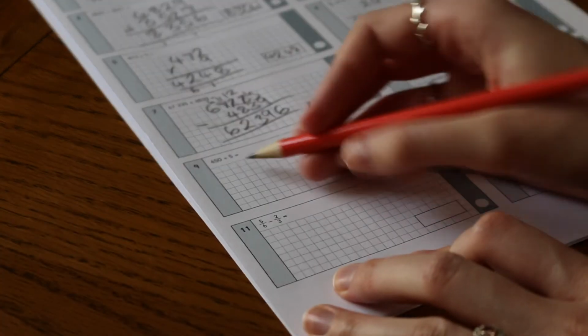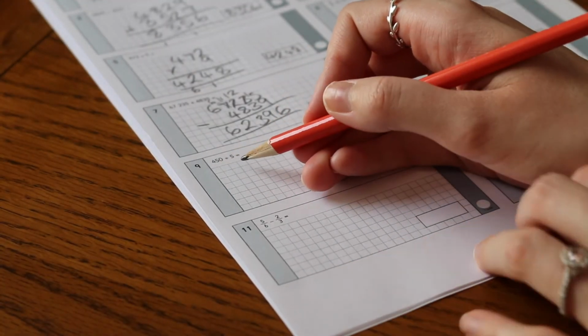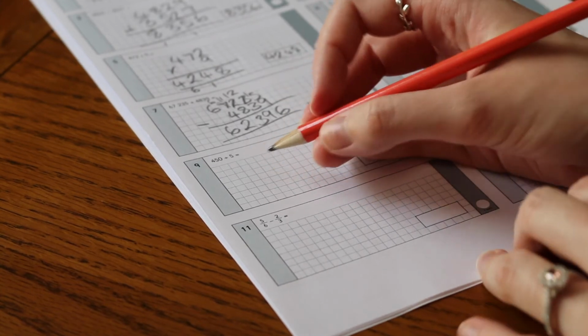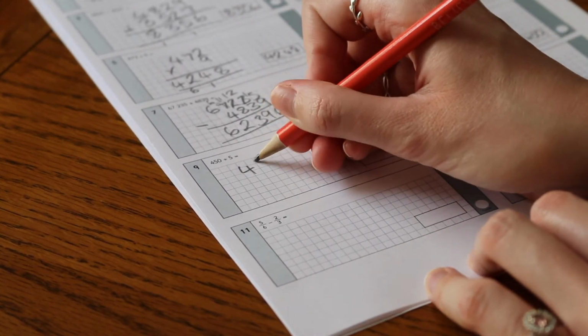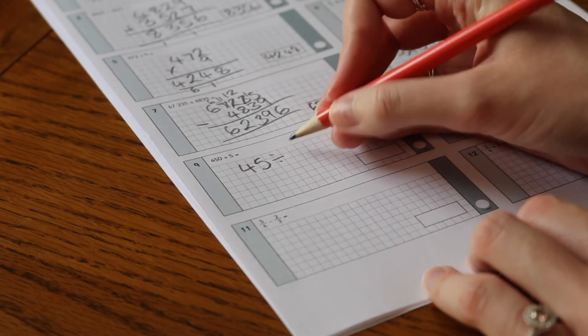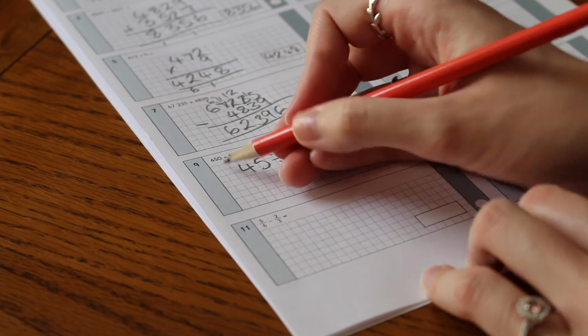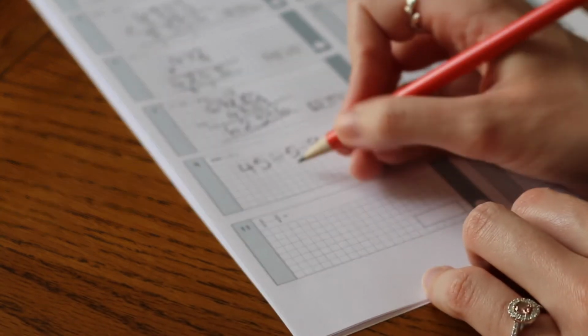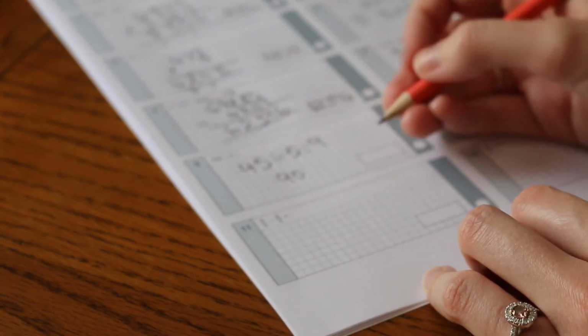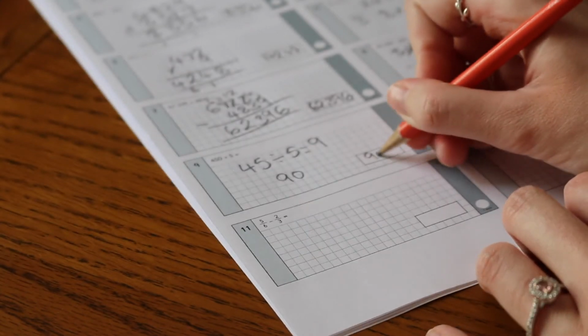Number 9, 450 divided by 5. Now we could do this using bus stop, however we should know that 45 divided by 5 equals 9, and 10 times that, 10 times 9 will be 90. So 450 divided by 5 is 90.